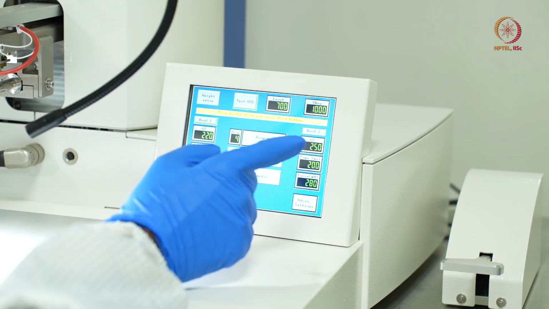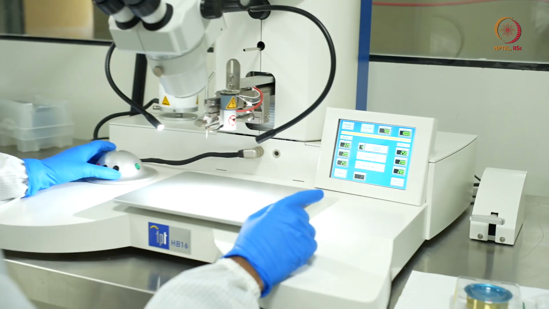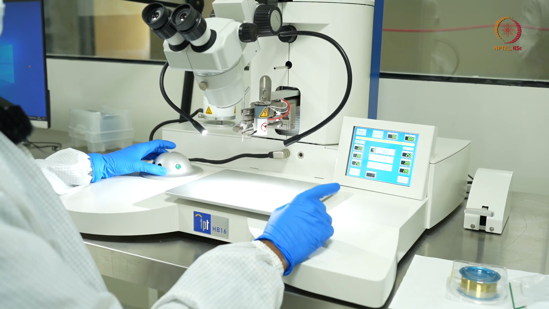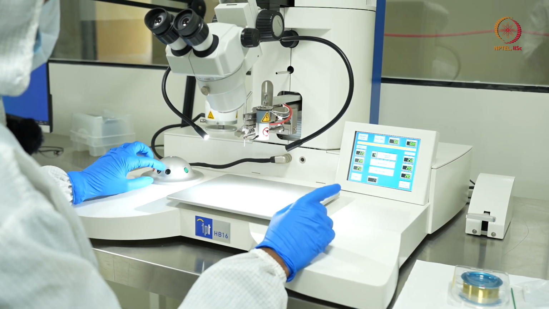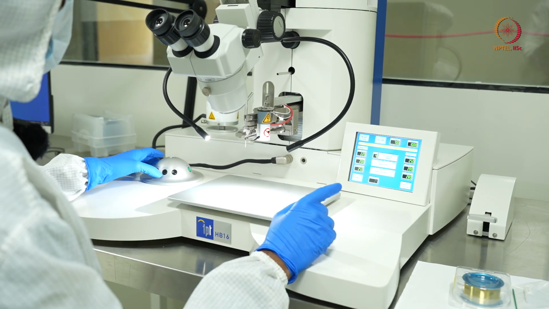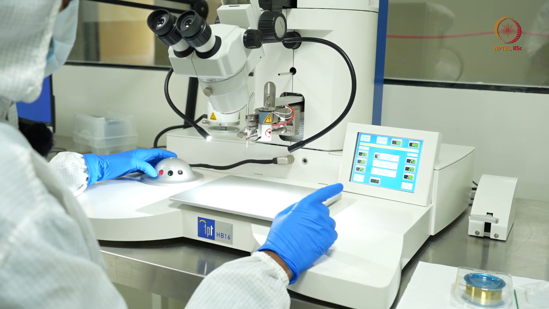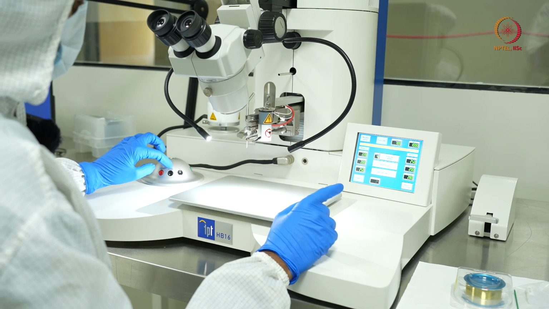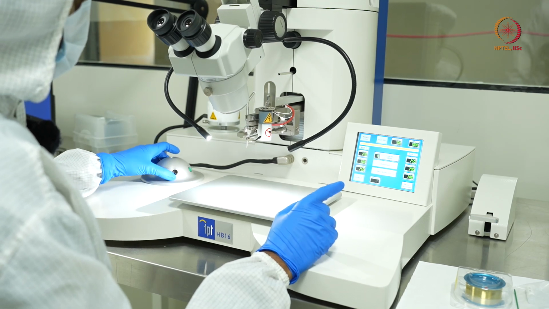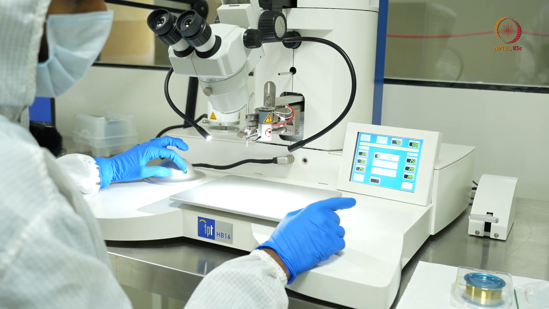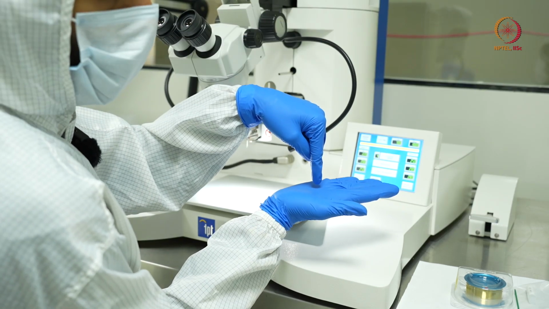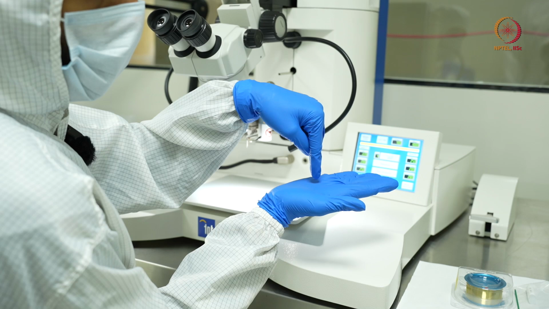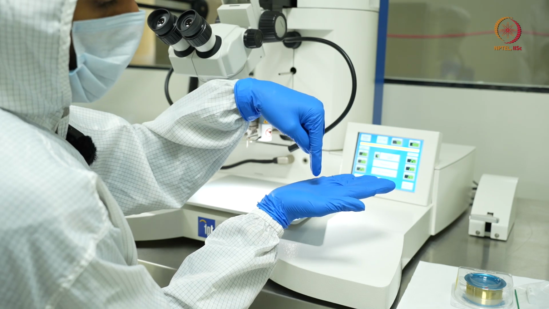Now in the controller that I have shown you, there is something called a bond button, then an up button, a down button, and a reset button. Now if you want to do any bonding, you have to click on the bond button. What happens is, the tool will go there and stay very close to the contact pad. It will not bond. It will just come very close.